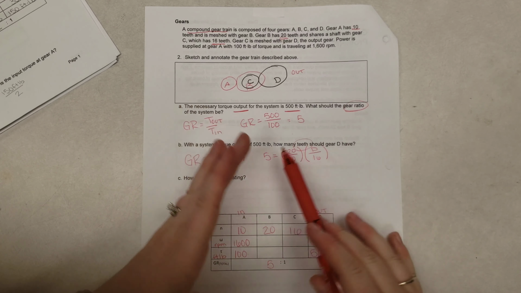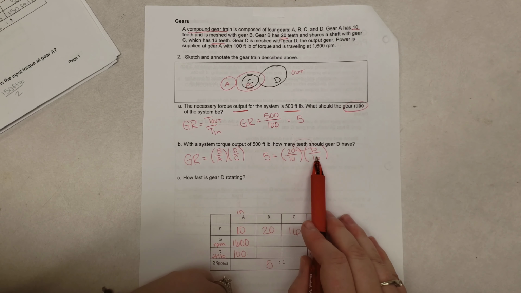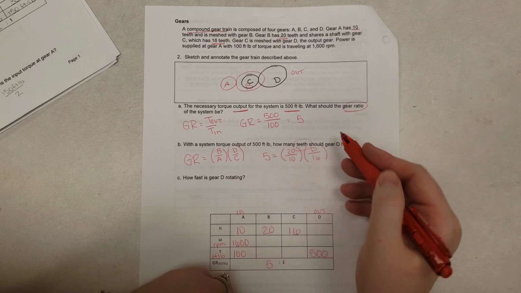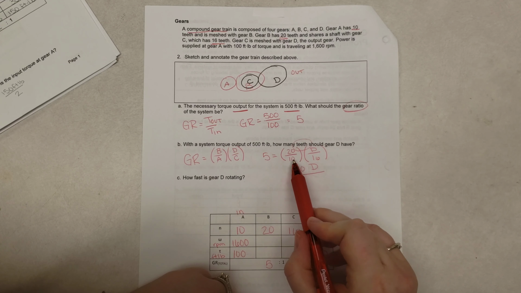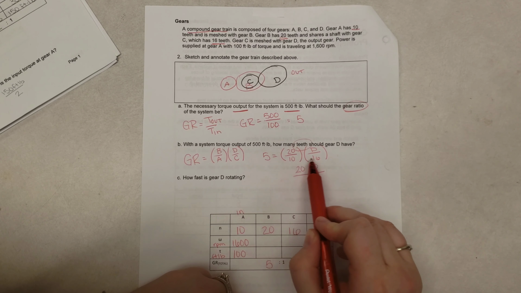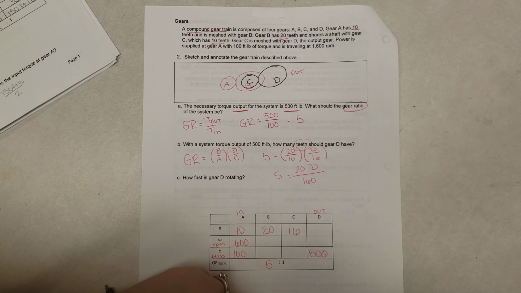Now I need to combine some terms and get D by itself. Since these two are being multiplied, I'm going to combine my numerators to get 20D over, combine my denominators, so 10 times 16 is 160, equals 5.